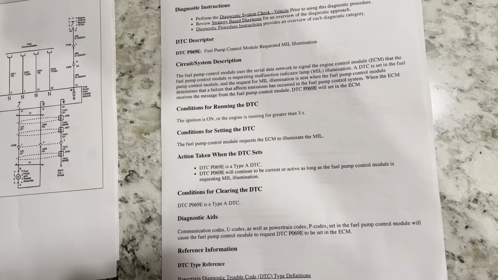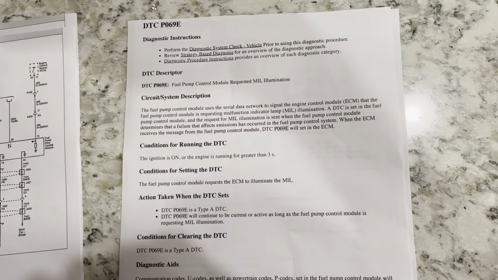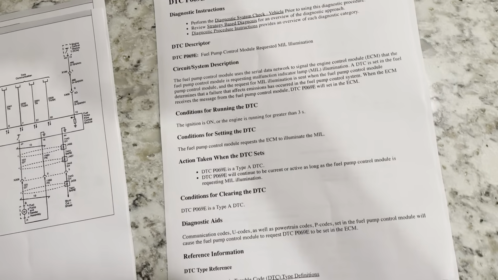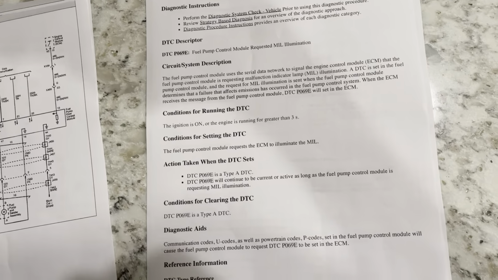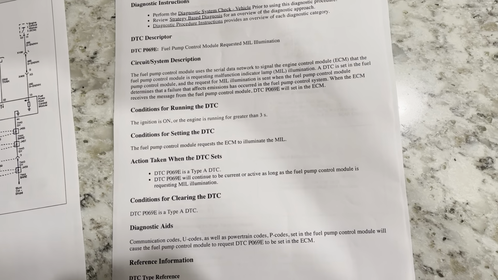I was working with a customer today that had a 2010 Chevy Traverse. It was a crank, no start condition. And he told me that he was able to plug into the computer system and check for codes. And there were 3 diagnostic trouble codes he was getting: P0087, P0627, and a P069E.